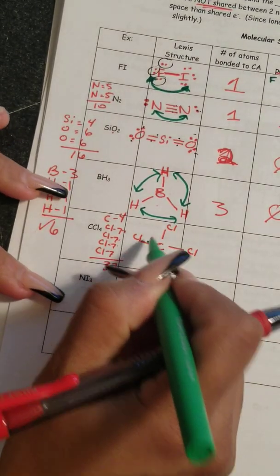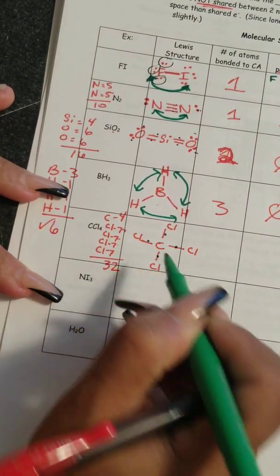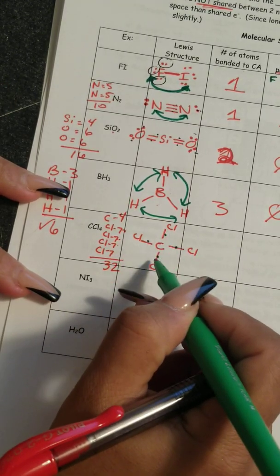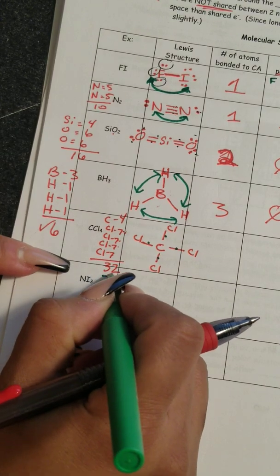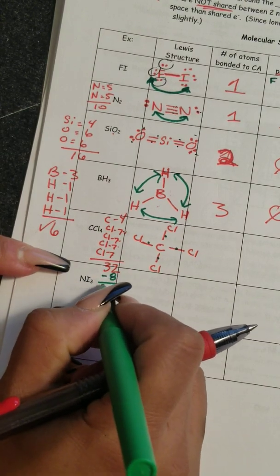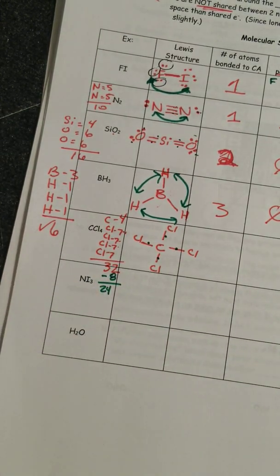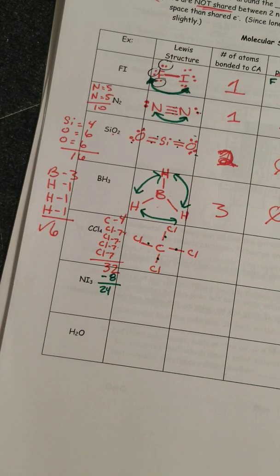This line represents 2, 2, 2, 2. So 2, 4, 6, 8. That means that we've already used up 8. So 32, take away 8, comes out to 24. We have 24 valence electrons left.